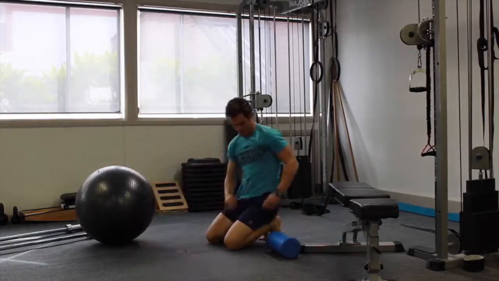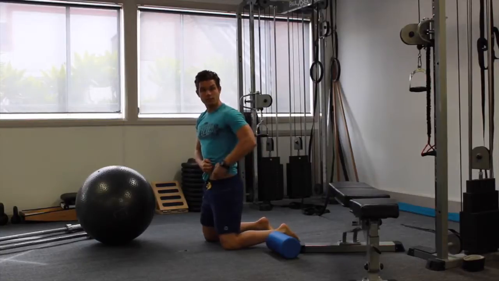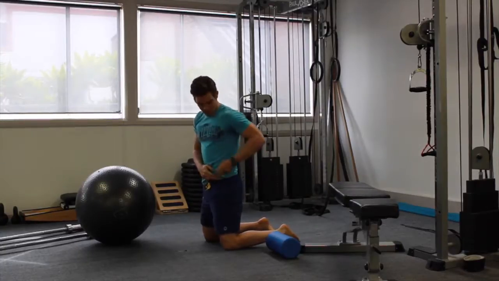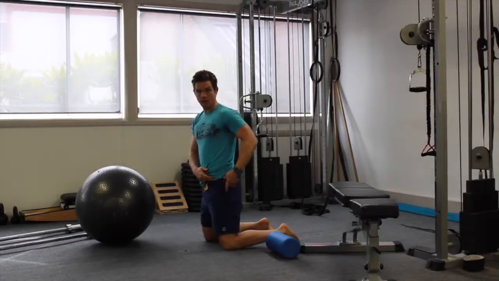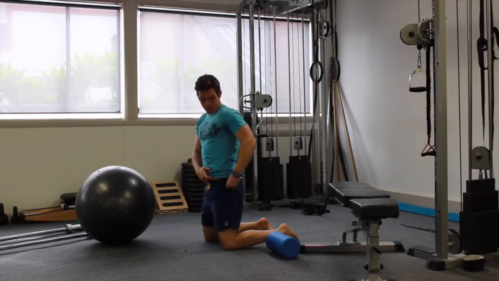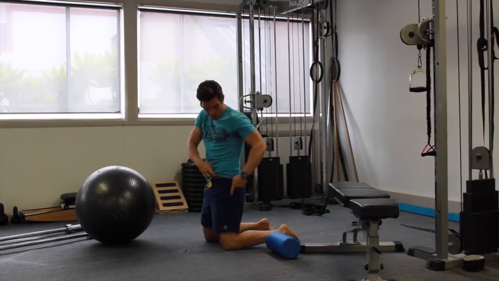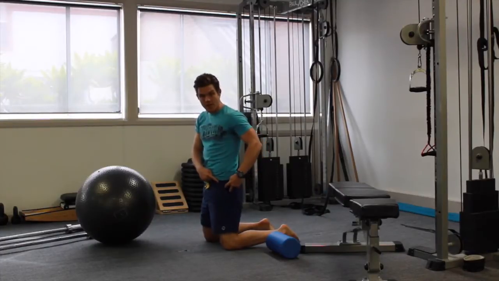And we've got the TFL. So if you find your ASIS, the front, that little bony hip prominence, and then you find your greater trochanter. So this is the top of the pelvis. This is the lateral head of the femur, your greater trochanter. If you took a diagonal line from your ASIS to your trochanter, that's essentially your TFL.